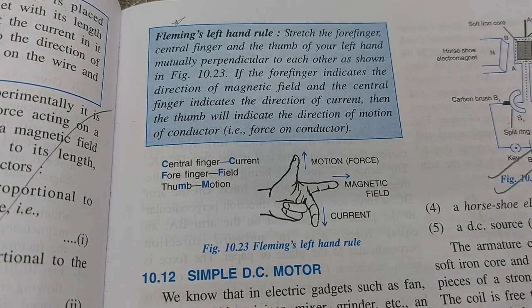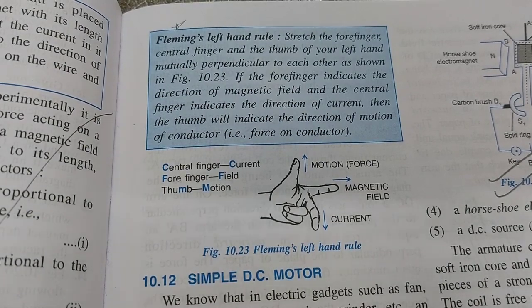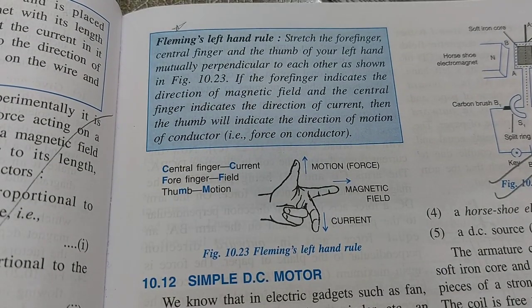Let's study 10th standard ICSE Physics, Chapter 10, Electromagnetism, the parts which were not covered in the previous video because of the reduced syllabus. So we'll study simple DC motor, AC generator, and transformers. These engineering marvels, how do they function? So let's start with DC motor.